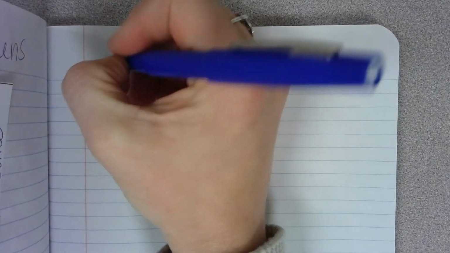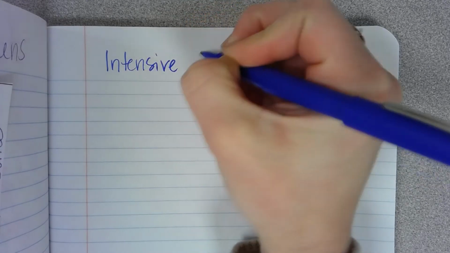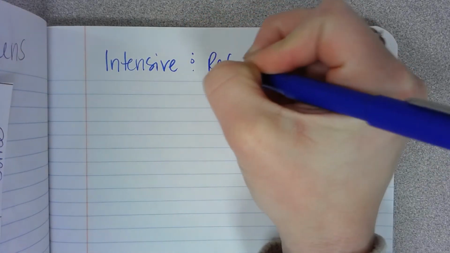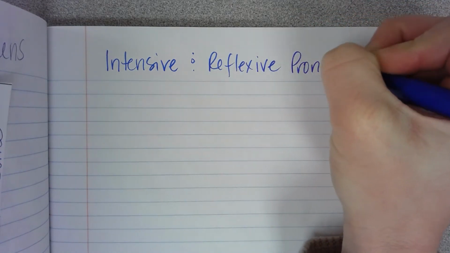All right, I'm going to have you guys open up to your next available page in your language composition notebook, and up at the top, you are going to write intensive and reflexive pronouns.